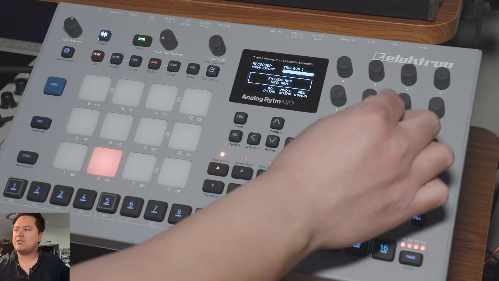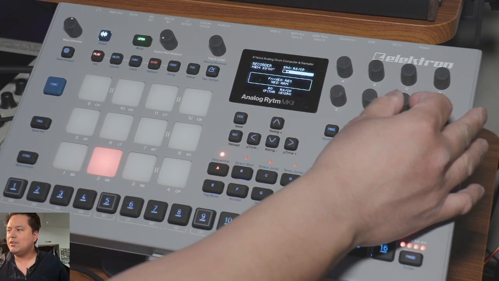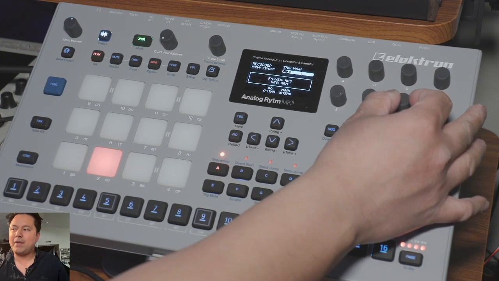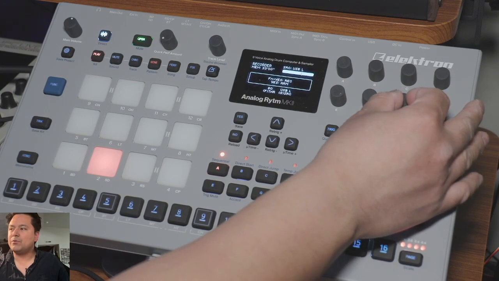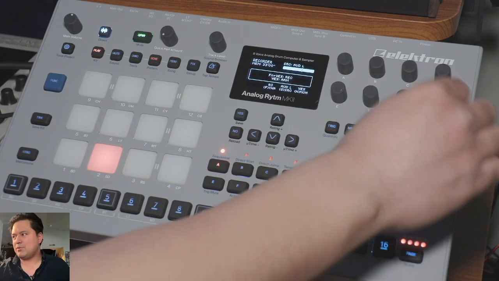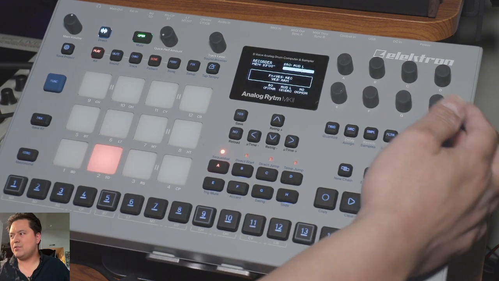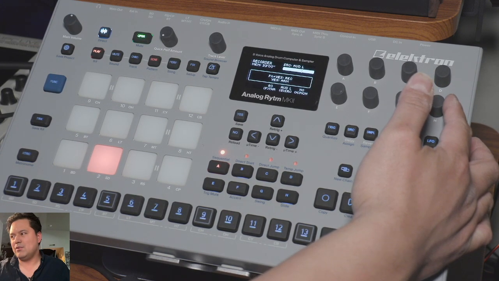The next one is the source. Right now I have it set to audio left. You can also do audio right. You can do each one of the individual drum tracks. You can do the main out. You can also record through USB. Next parameter is the monitor parameter. So you can choose to monitor the audio through the Analog Rytm or not.